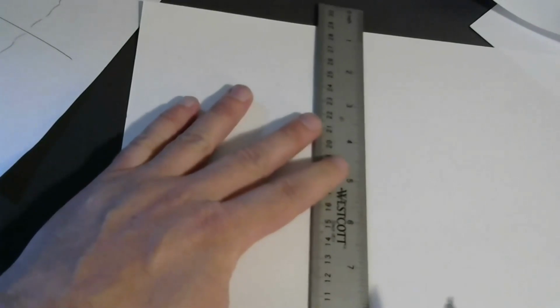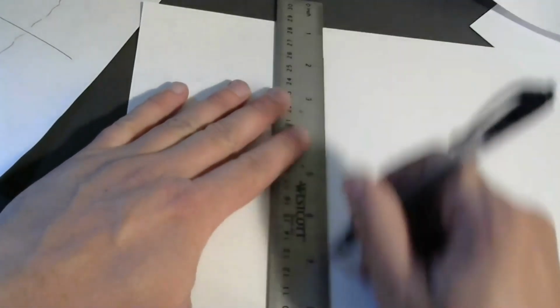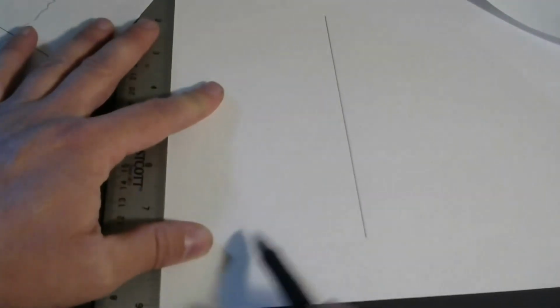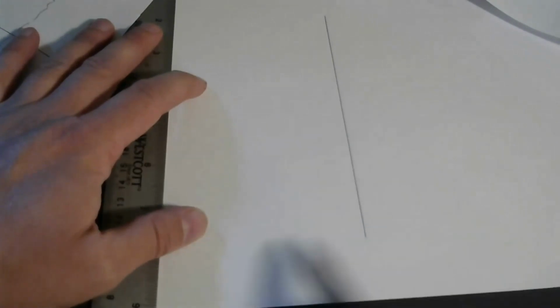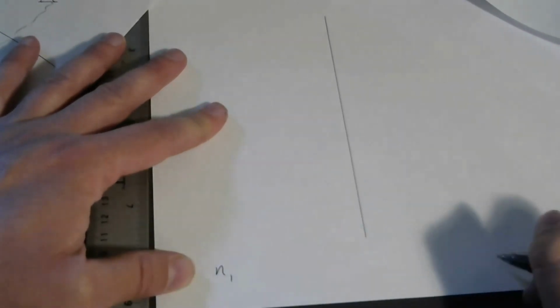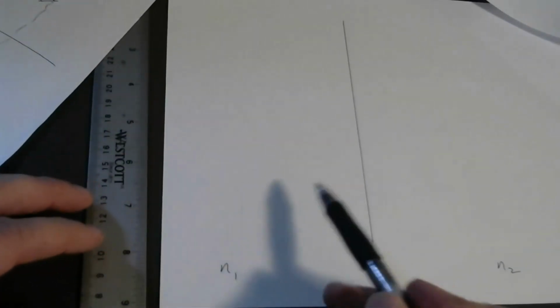This time, let's imagine like a fish tank. Here's the boundary between the water and the air. Think of this as water, this is air, or it could be glass and air. I don't think I'd like to specify. Let me just label N1 over here and N2 over here. It could even be glass and water.